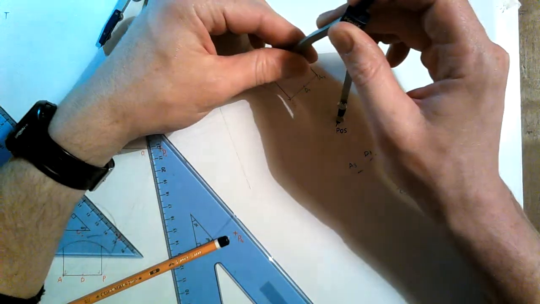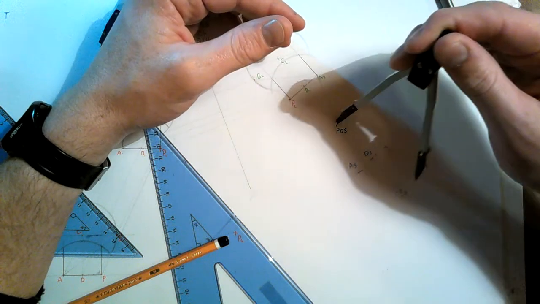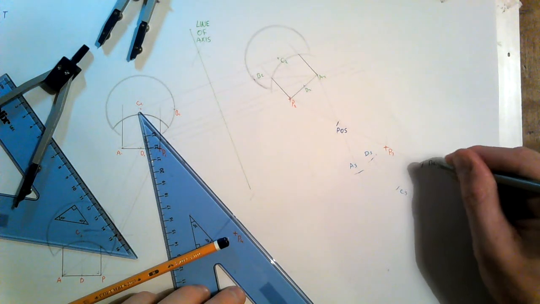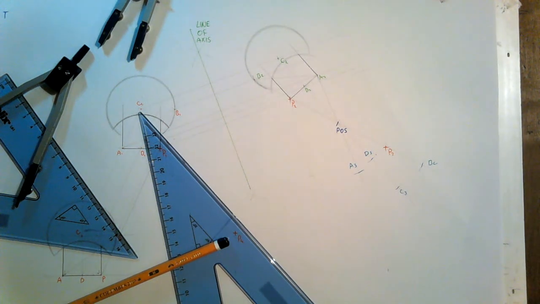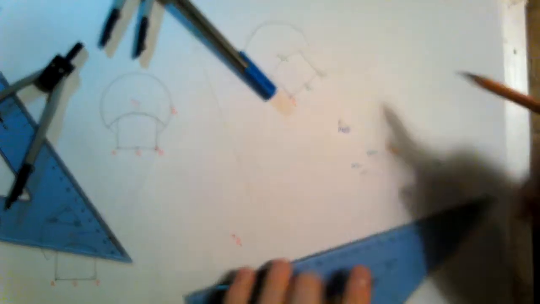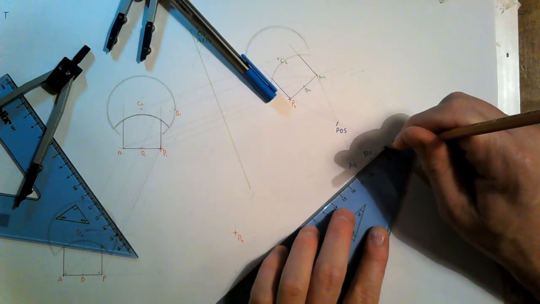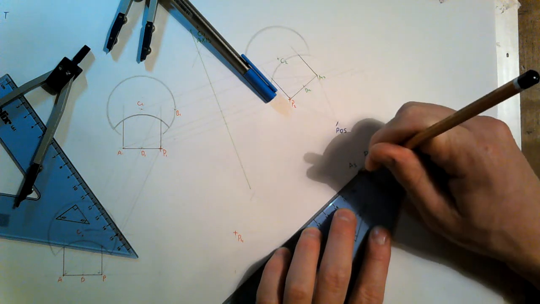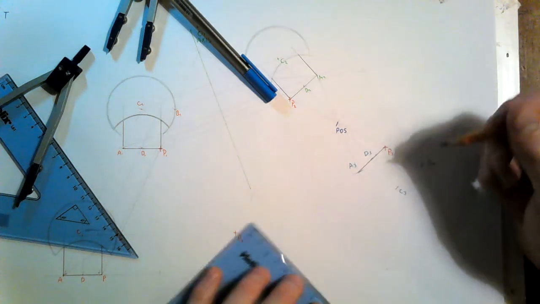Central point again. B2 goes to B3. Okay, so once again, P goes to A. Okay.